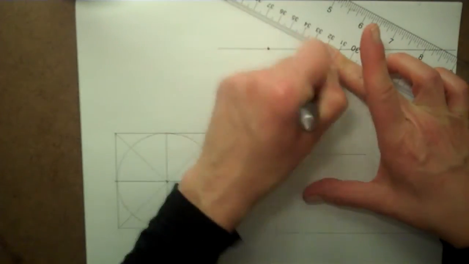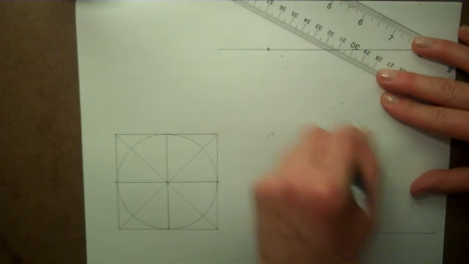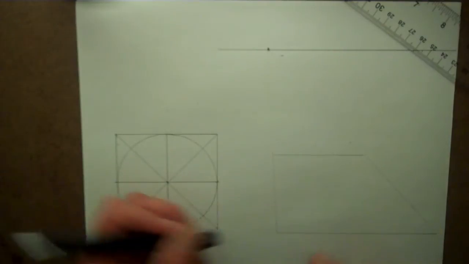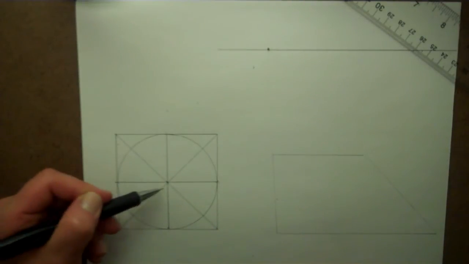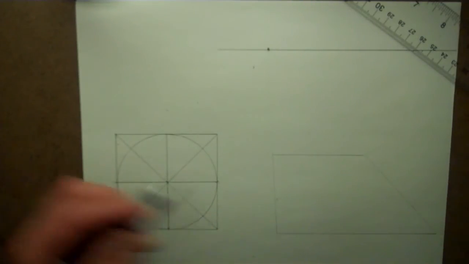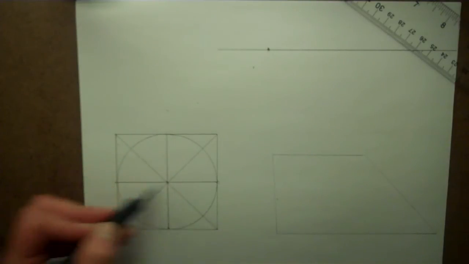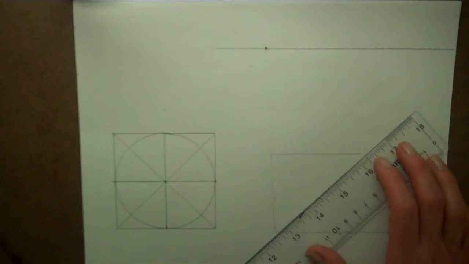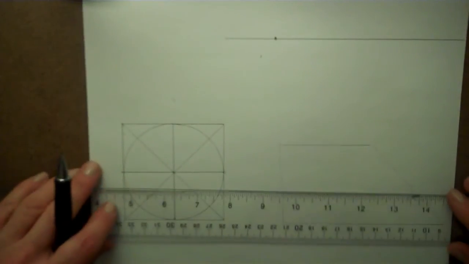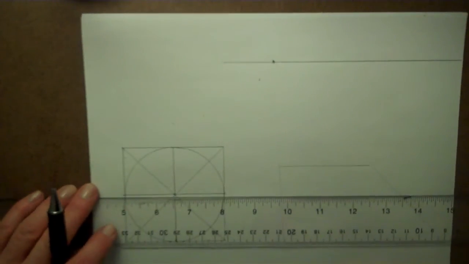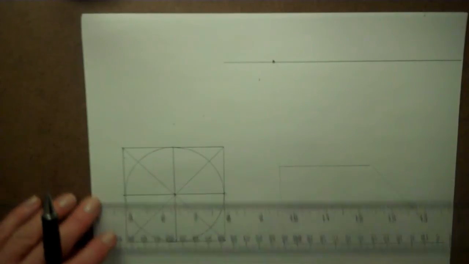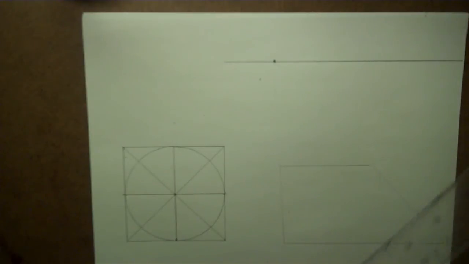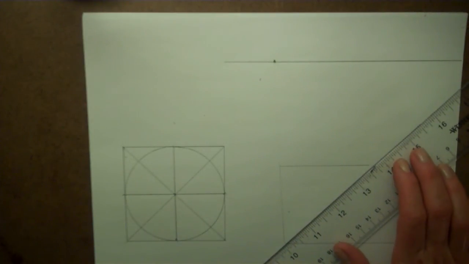Now, in perspective, it's a little hard to tell where the middle of that square is going to be. It's not as easy to find as when it's facing right towards us. So instead of making a cross first, we'll make an X connecting the corners. Because if I tried to make the cross like I started before, I wouldn't know exactly where to put the middle line here. Instead, I'll make my X, and that'll tell me where the middle is.